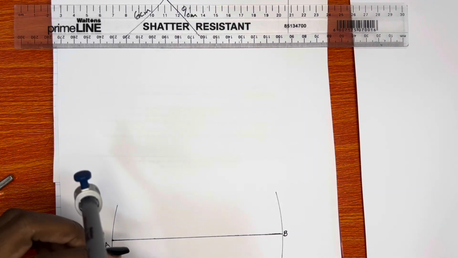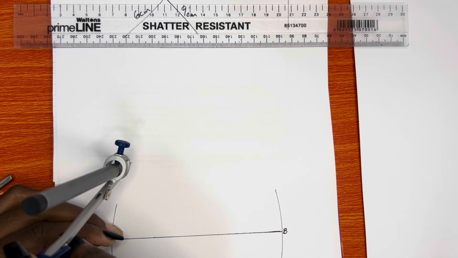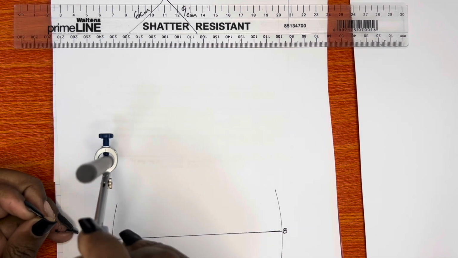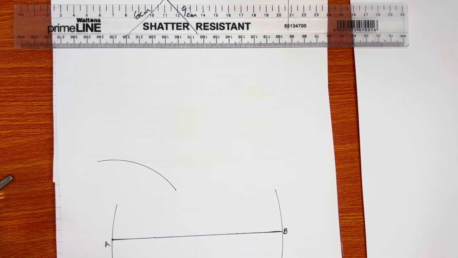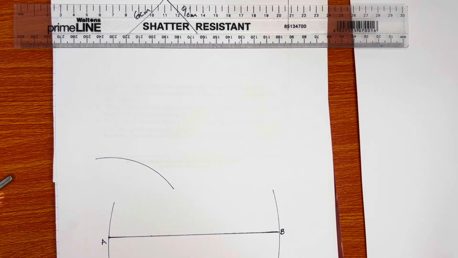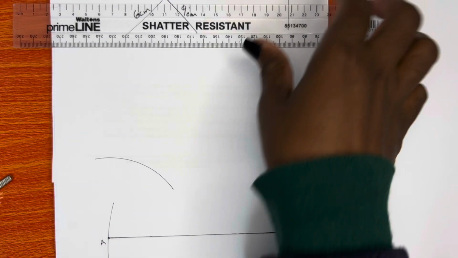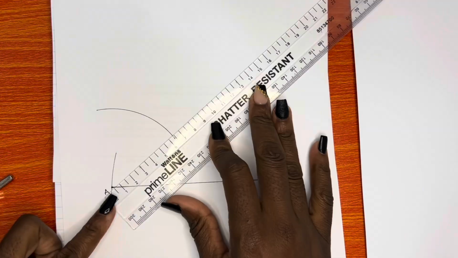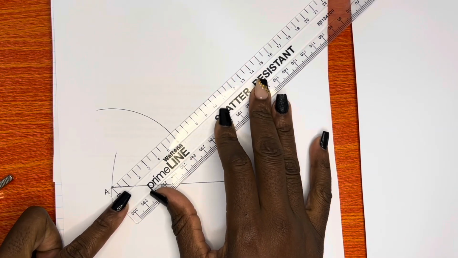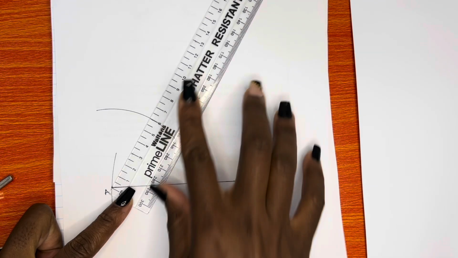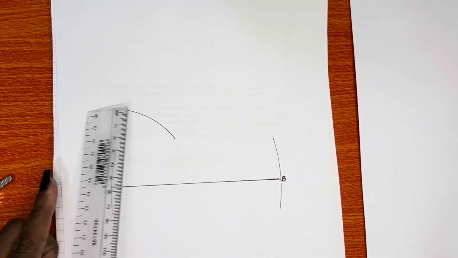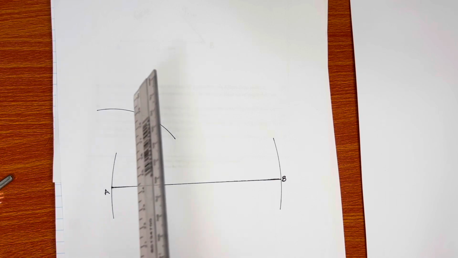So what does that mean? We go to where we have positioned A, and we make another arc on the side. Not too long, but not too short either, so that it can intersect from the other side as well. I've seen that that is 6 centimeters from A, and if I want, I could confirm this is indeed 6 centimeters from A, and I can go all the way and I'll see that it's indeed 6 centimeters. Anything on that arc will be 6 centimeters from A.